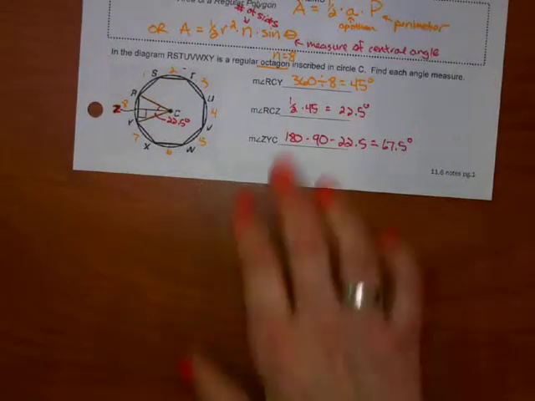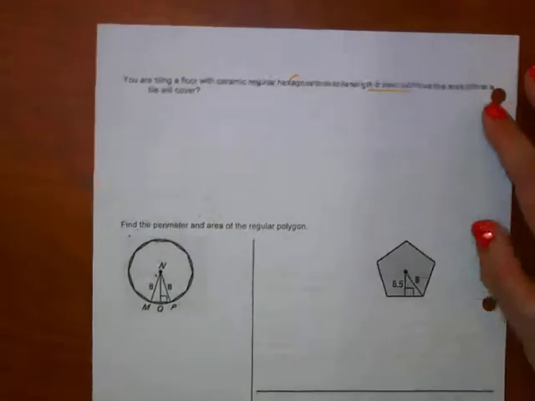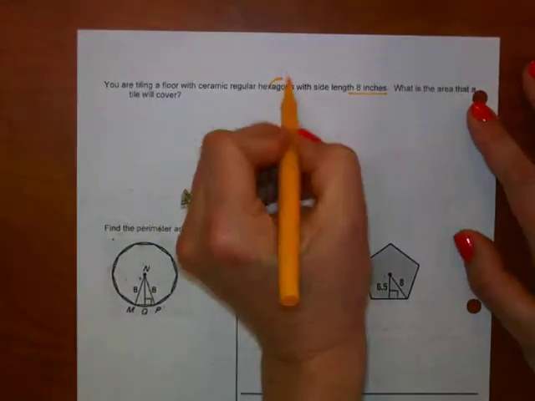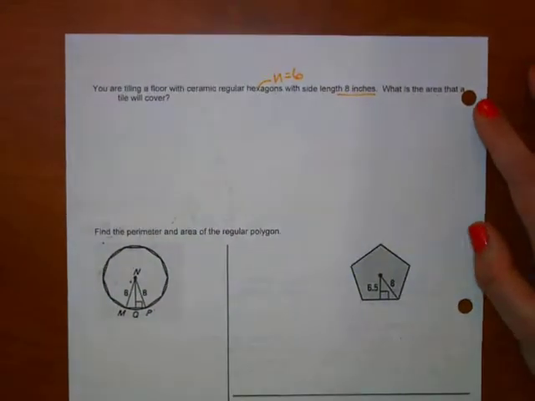Cool? Now that wasn't using any of that. That was just to get you thinking about the parts of a circle or a polygon. Okay? So now let's use some of the formulas on the back. You are tiling a floor with ceramic regular hexagons with side lengths 8 inches. How many sides are in a regular hexagon? 6. So just in case we need to know that, I'm just going to write that up there. What is the area that the tile will cover?